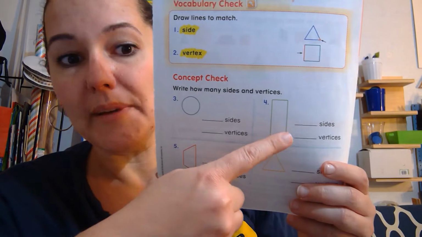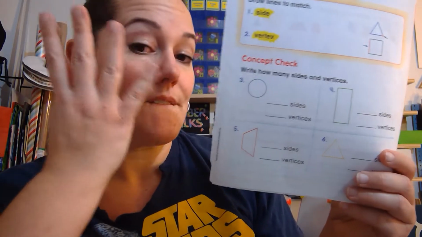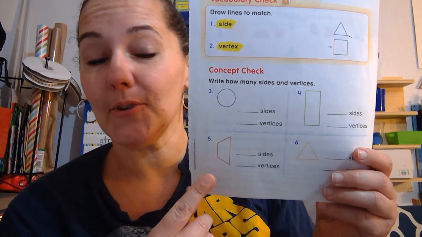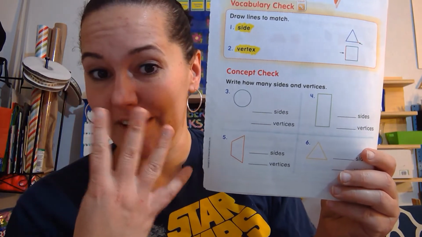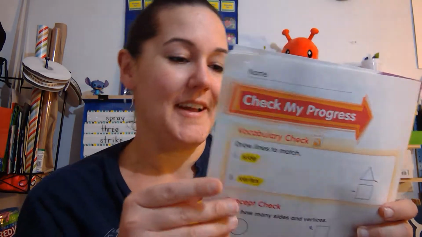How many sides and vertices does a rectangle have? 4. Trapezoid, also 4. And triangle, 3. Okay, turn that page over.